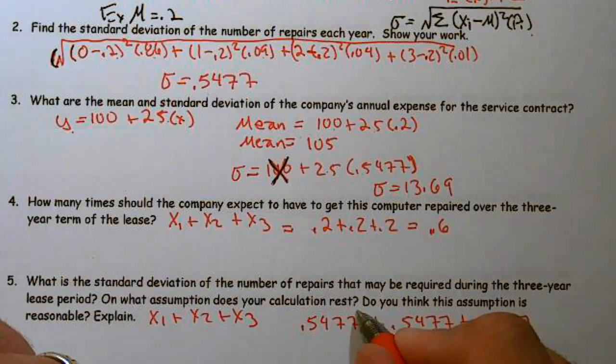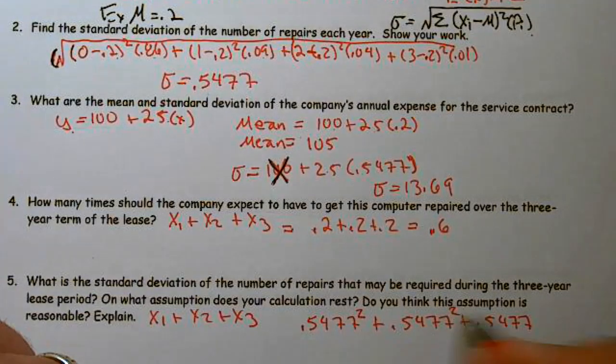We have to convert them to variances, and all we need to do is square them. And since we want it as a standard deviation, after I sum them, I'm going to have to take the square root.